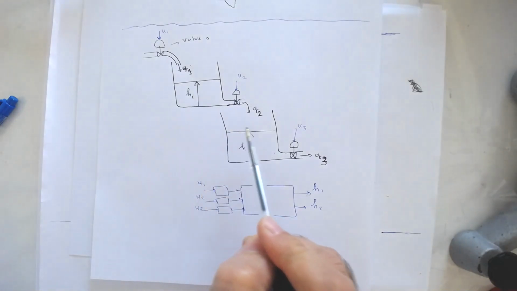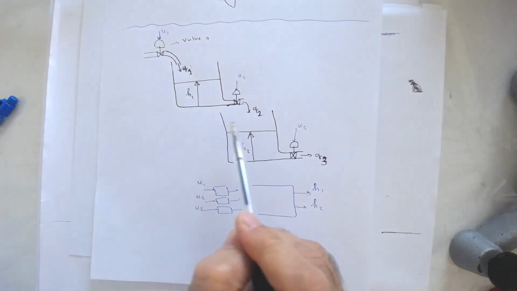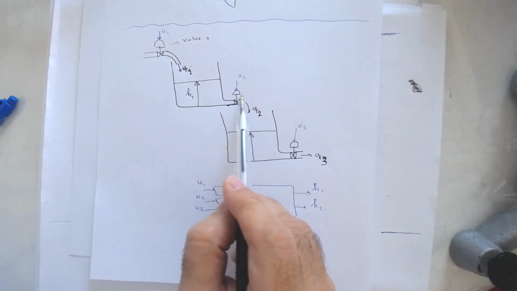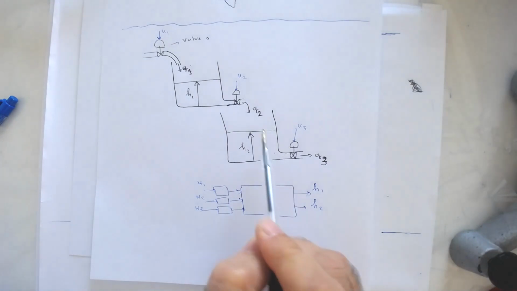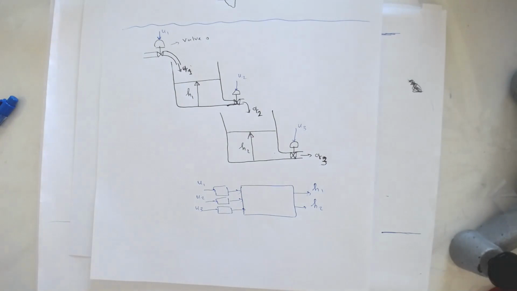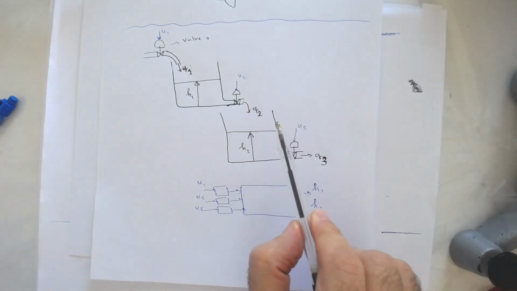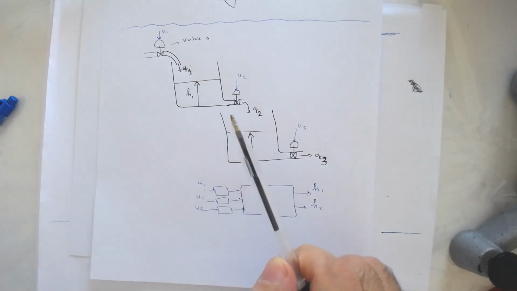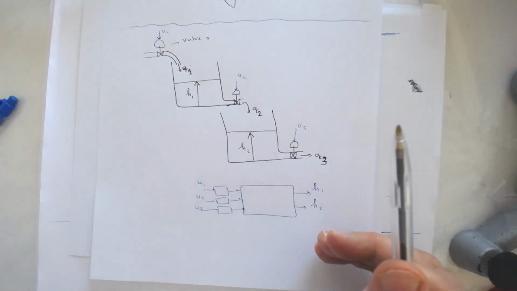Because the permanent value for the level of water is only a function of the inflow and outflow, and if they have the same valve, it would be a function of the valve parameters. Because the valves are the same, whatever level you have here, you will get the same permanent level here.